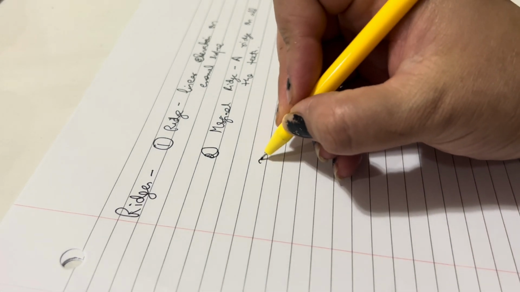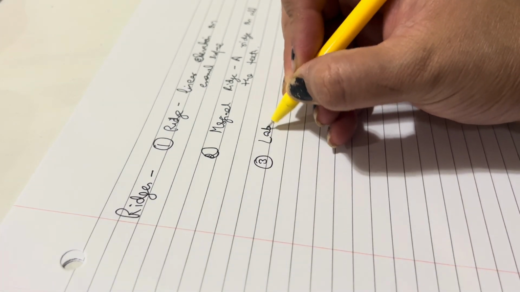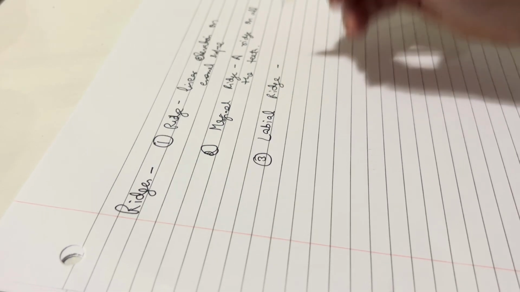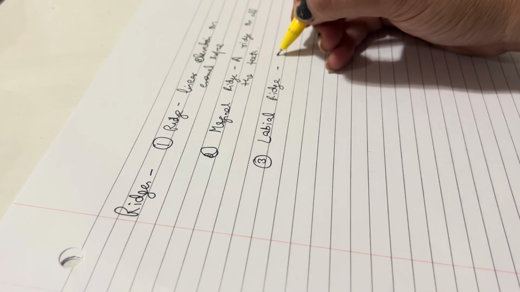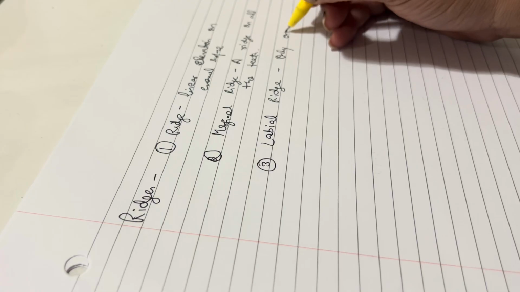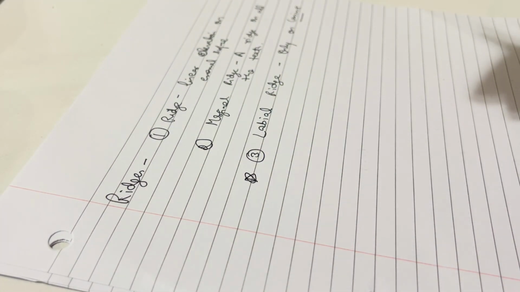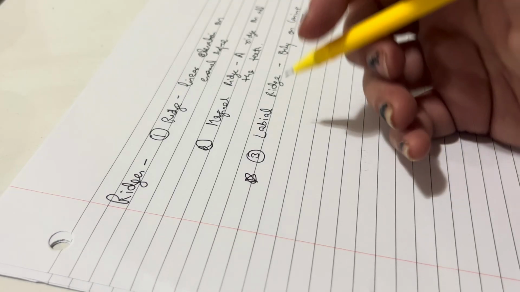Then we have the labial ridge. Remember these important points: the labial ridge is only present on canines. So this question can be asked. And then we have the buccal cusp ridge.